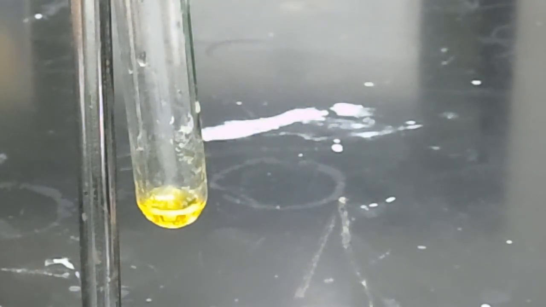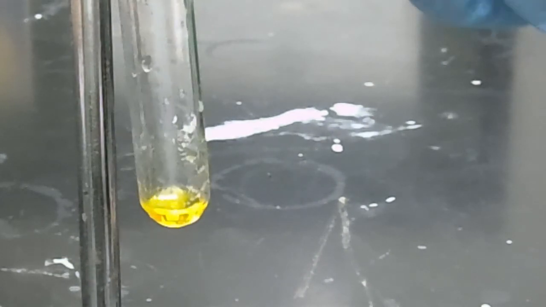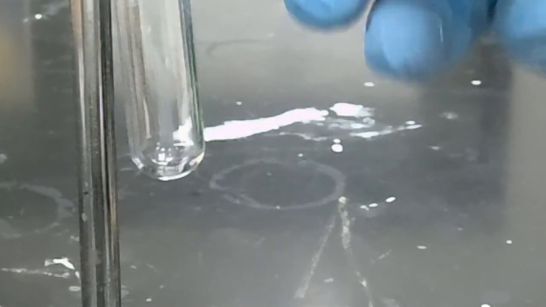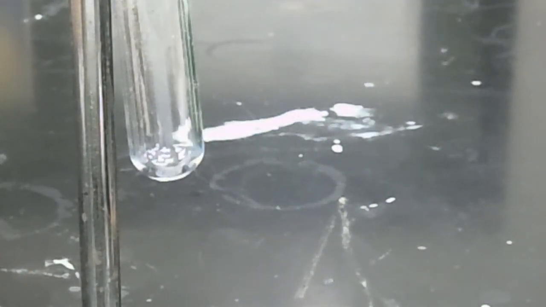And next, we're going to look at the solubility of our ethyl laurate in phosphoric acid. So again, we're going to prepare a solution, and we've prepared an aliquot of our product mixture.